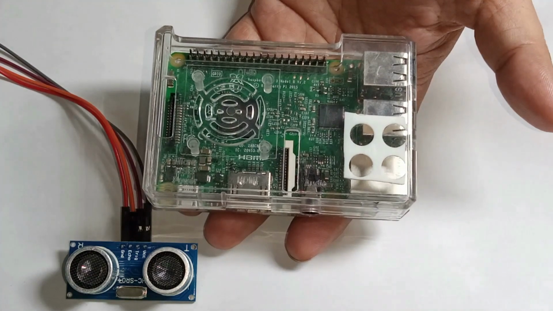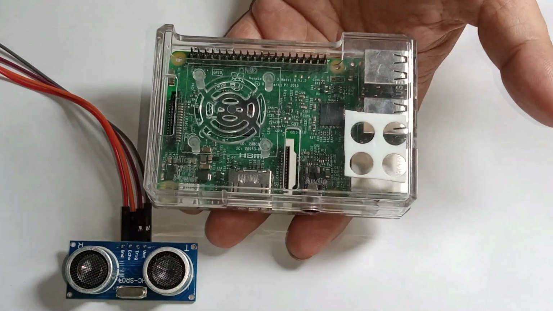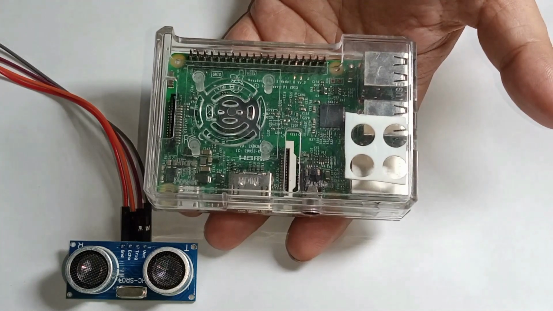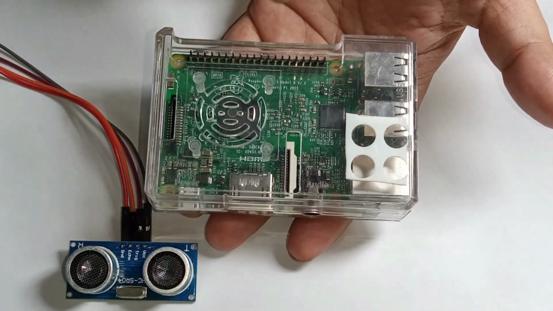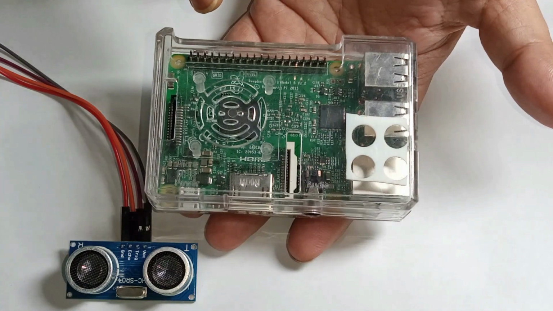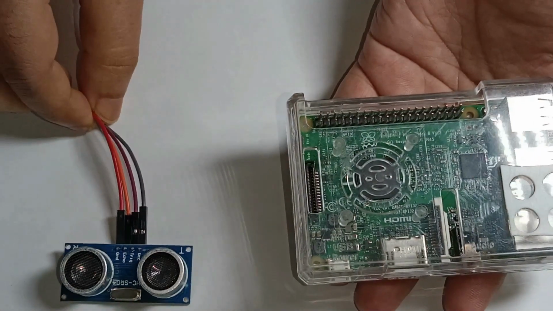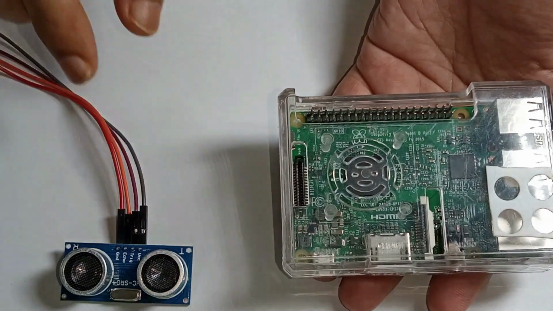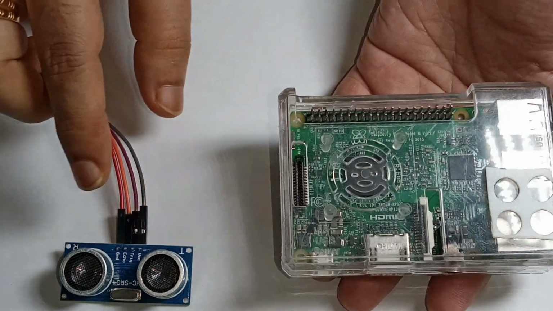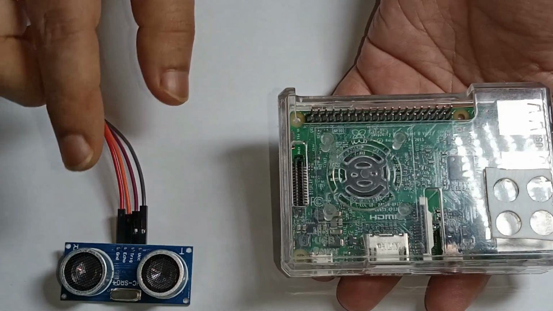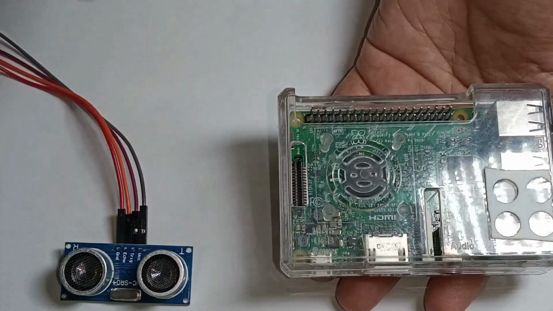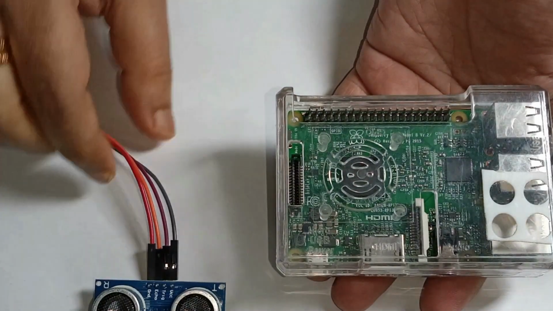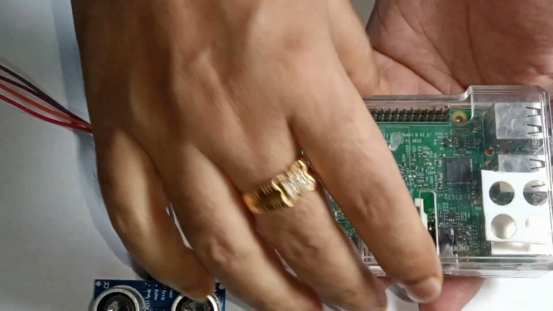Now I will assemble the hardware for this project. This is Raspberry Pi, already I told you, which has 40 GPIO pins. This is the ultrasound sensor, already I told you there are 4 pins. One is called VCC, another one is ground, another one is trigger, another one is echo. So now I will connect this ultrasound sensor to this Raspberry Pi.